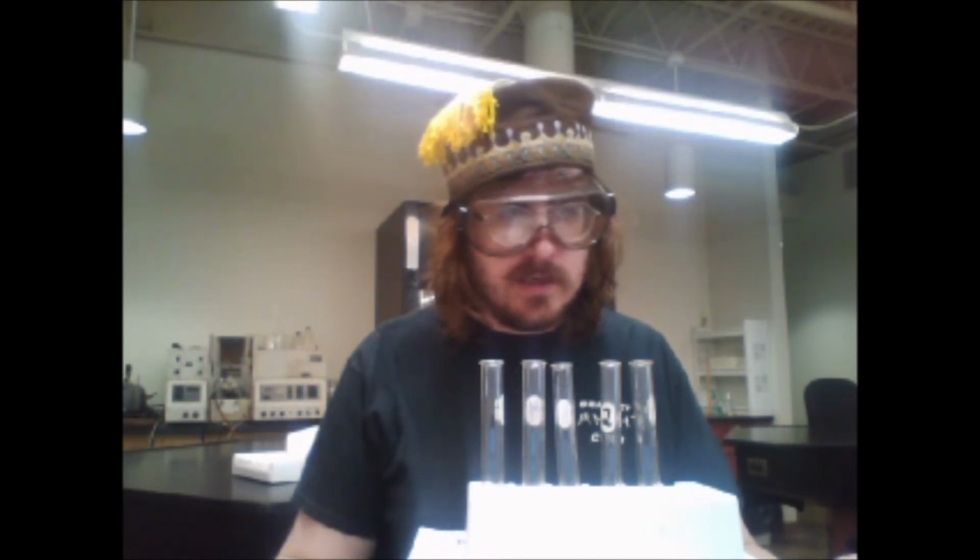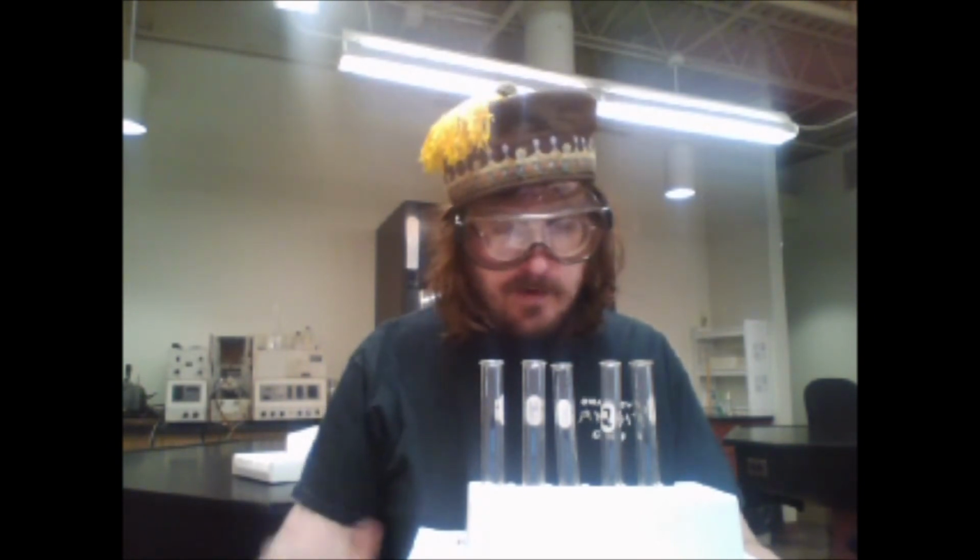We don't know how much iron is consumed or how much thiocyanate is consumed, and we'll need an ICE table to determine that. So for each of these 5 test tubes, we will be putting 2.5 × 10^-3 molar iron into them, and then adding different amounts of thiocyanate and nitric acid to them.